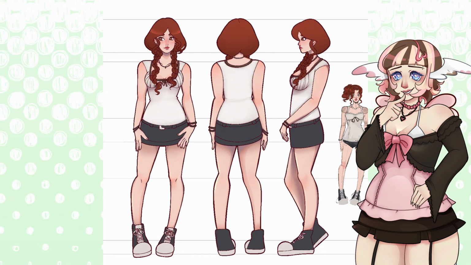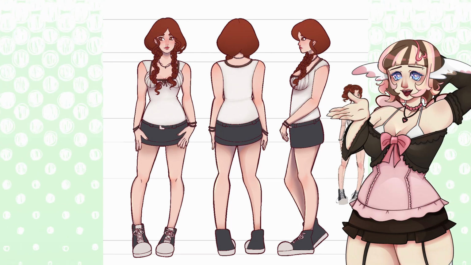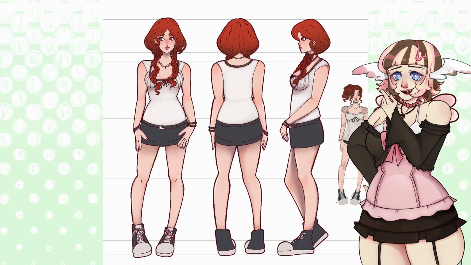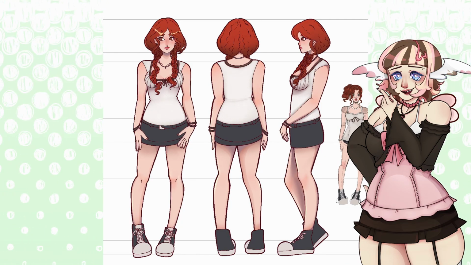Taking your time to understand these little associations can help you use colour more intentionally, not only making your characters look good, but also showing who they are in such a simple way.